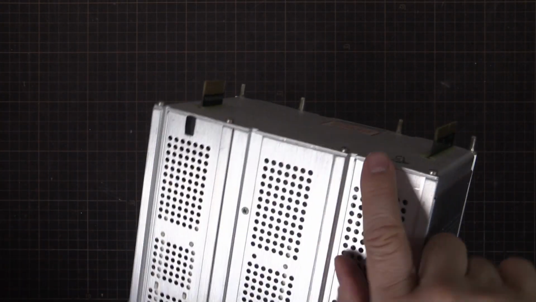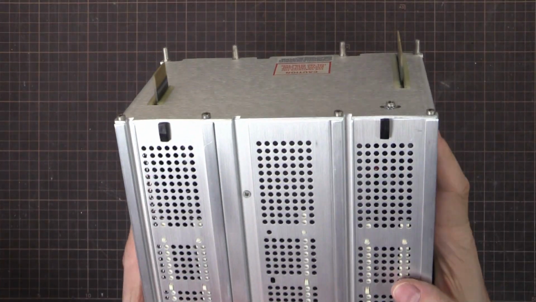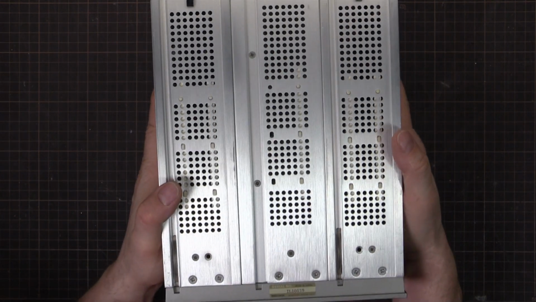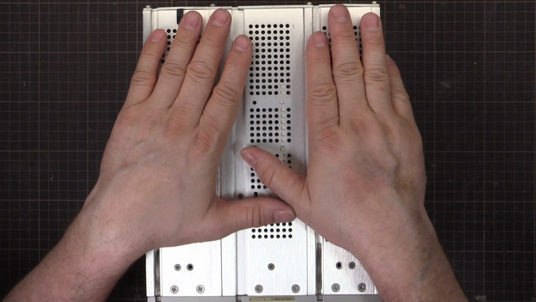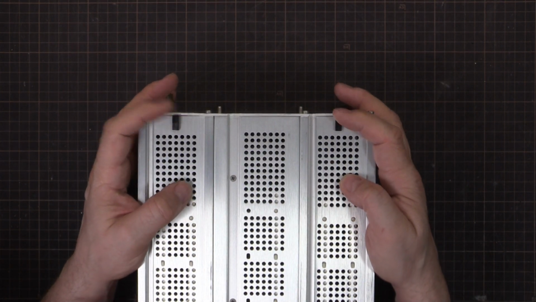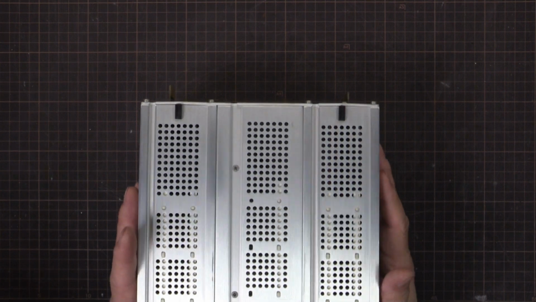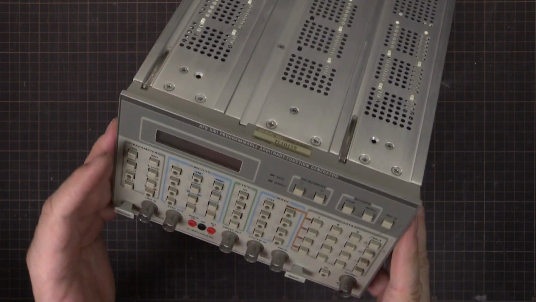You'll see, mainly because of these little black pips, that stops you from actually sliding this TM5000 module into a TM500 mainframe. Whereas the TM500 modules don't have that, so they will go forward to the TM5000. Not all are cross-compatible, but yeah. Anyway, let's get on to looking at this thing.